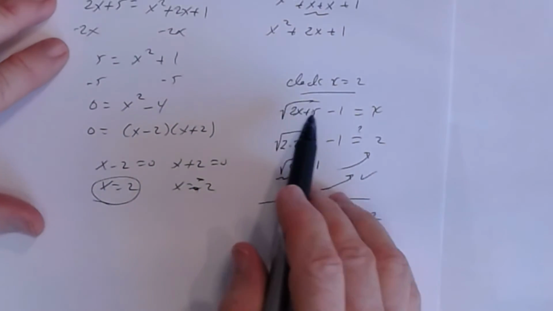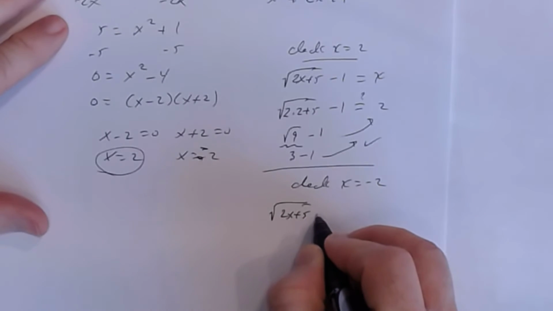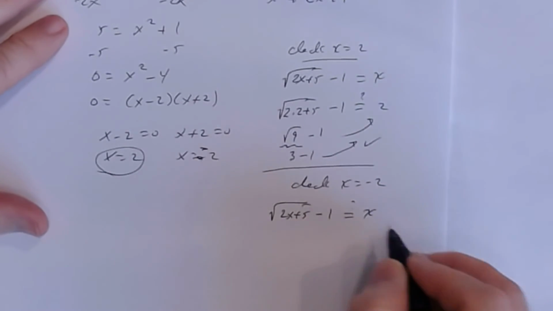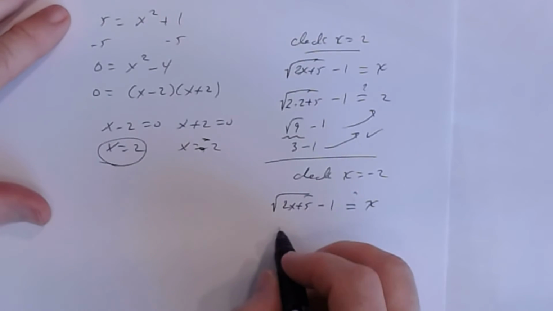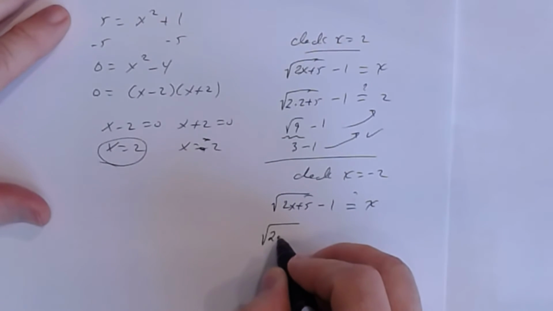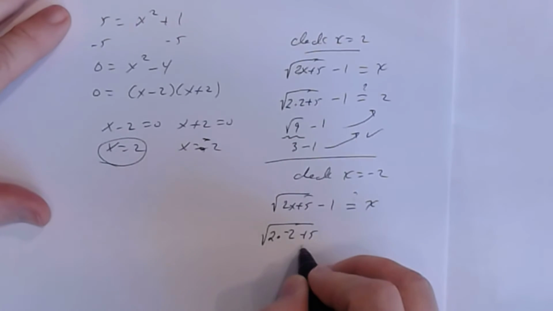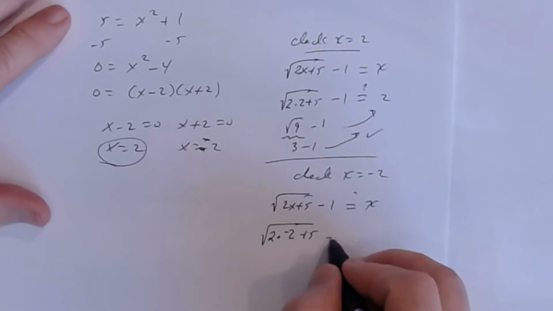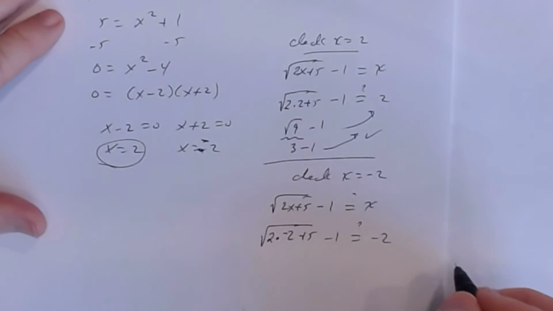So again, you go back to the original. You have to write the original over. So here's the original: the square root of 2x plus 5, minus 1, and you want to see if that's going to equal x. In place of x, you're going to substitute negative 2. So I get the square root of 2 times negative 2 plus 5. Whatever that is, you subtract 1 from it, and you want to see if that's going to equal x, which we're saying is negative 2.